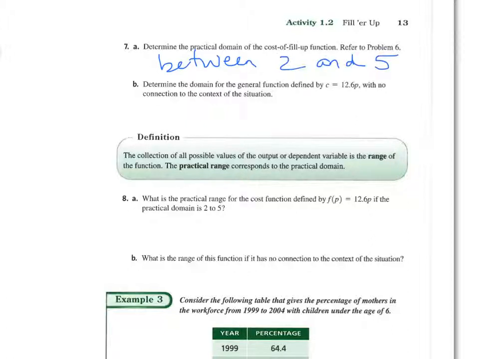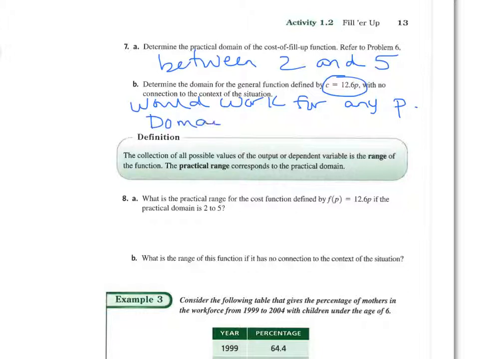Different than our next question. Our next question is determine the actual domain. Okay, so the actual domain is, given this equation right here, what are all the inputs you're able to use? Let's say it had no context, nothing to do with cost per gallon. What are all the values you're allowed to plug into that? This equation would work for any p. Yes, when we put it in context of cost per gallon, it couldn't be any p, but the actual equation works for anything. So really our domain is what we call all real numbers.